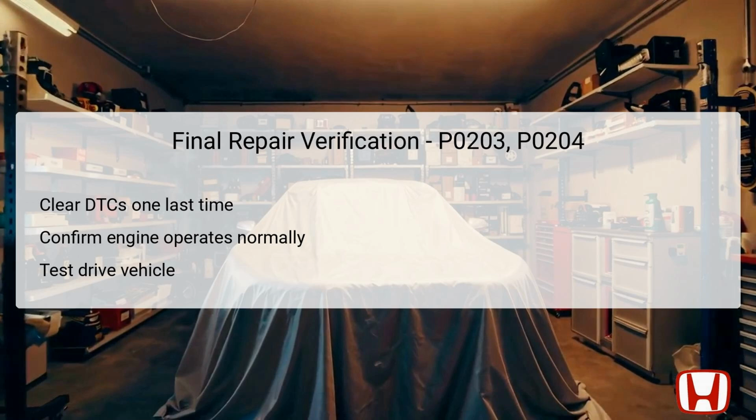Running the engine for a sufficient time period will allow you to establish if any DTCs reappear. Additionally, a test drive of the vehicle is essential to simulate operating conditions and ensure that all repaired issues have been rectified and that the vehicle functions properly in real-world driving scenarios. Taking these steps verifies that the repairs were successful and that the fuel injector circuits are working as they should.